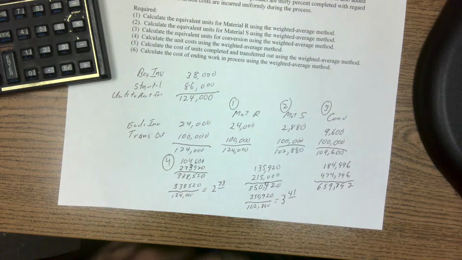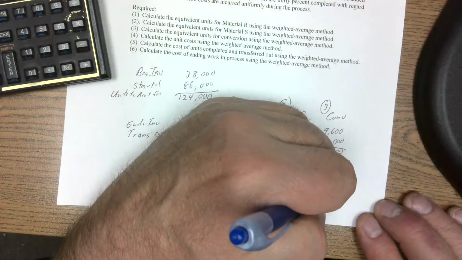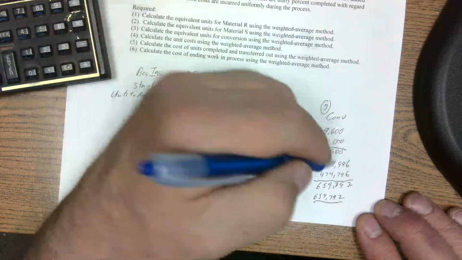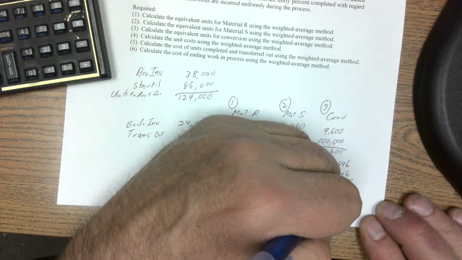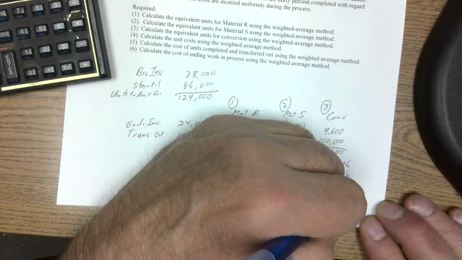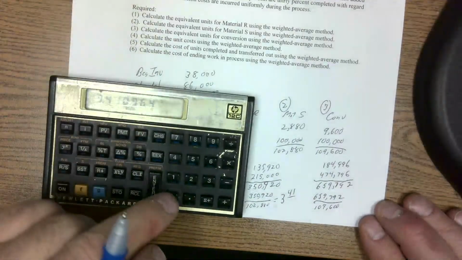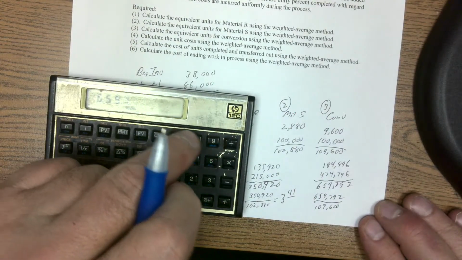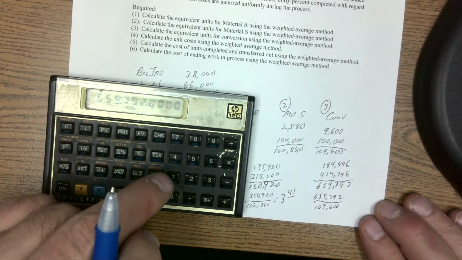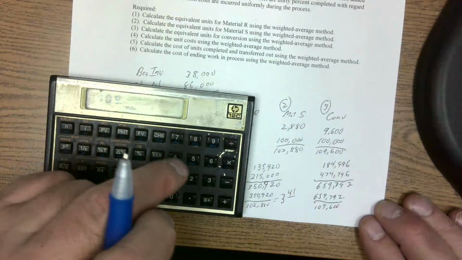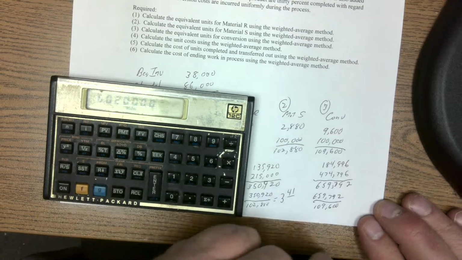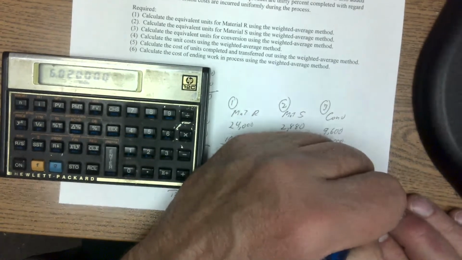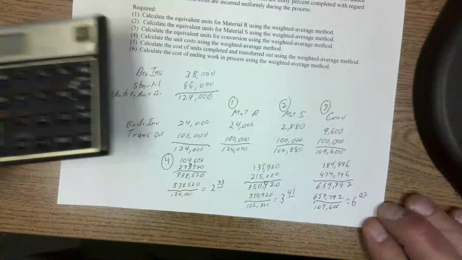So our total costs were $659,792, and we divide that by the equivalent units of 109,600. $6.02. Okay, so that's part 4.